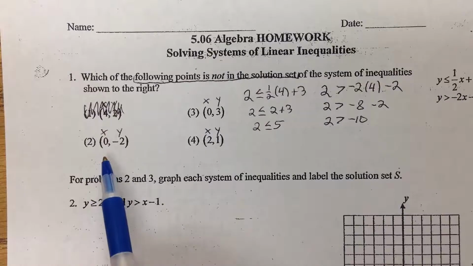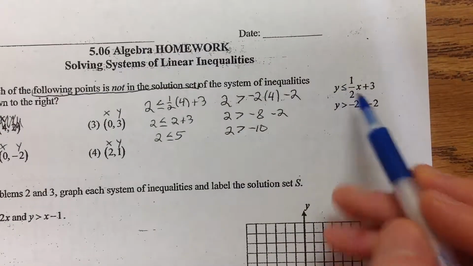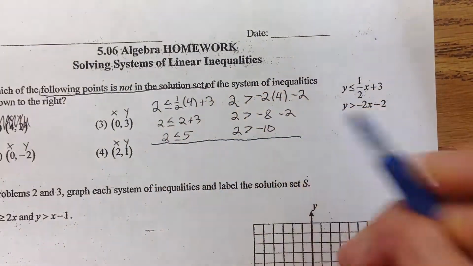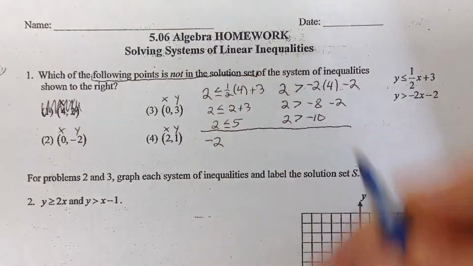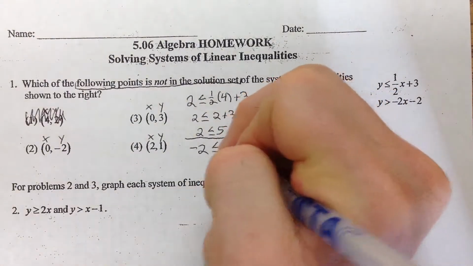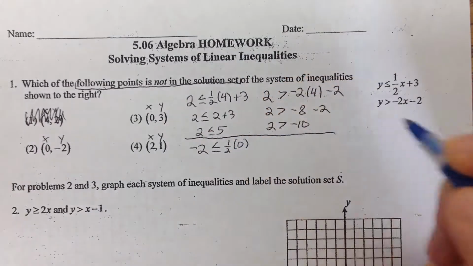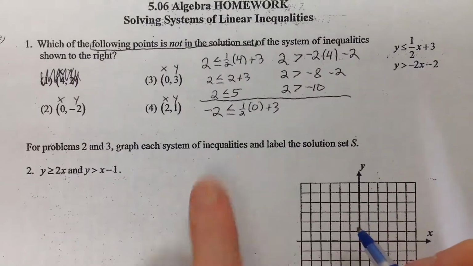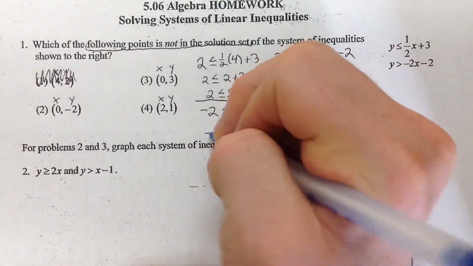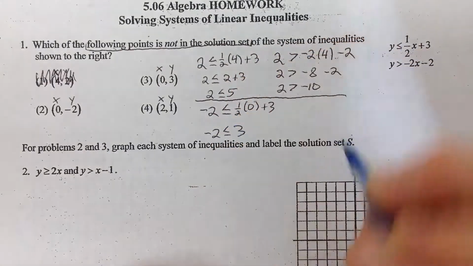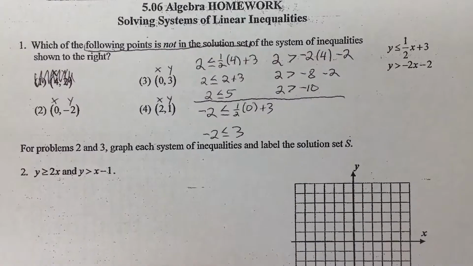Number 2, x is 0 and y is negative 2. We're going to do the same thing that we just did. Let's put a little line underneath here. Negative 2 goes in for the y, less than or equal to 1/2 times 0 plus 3. Half of 0 is just 0, and 0 plus 3 is just 3. So, is negative 2 less than or equal to 3? It is. So we're good there.